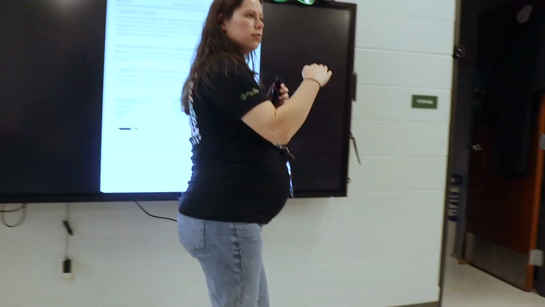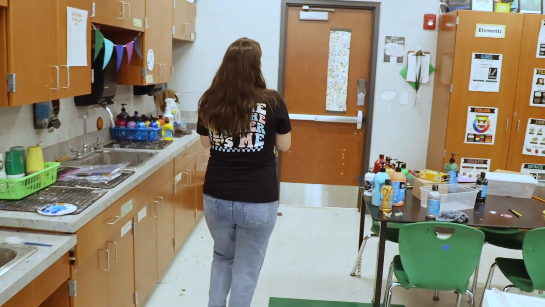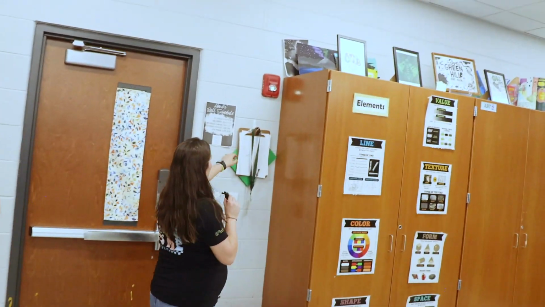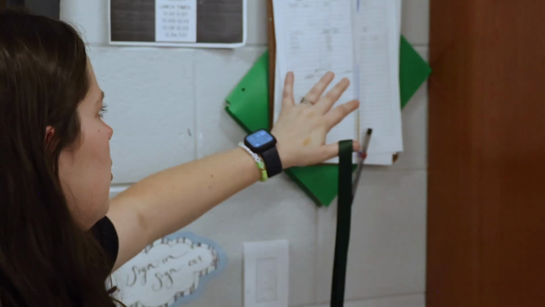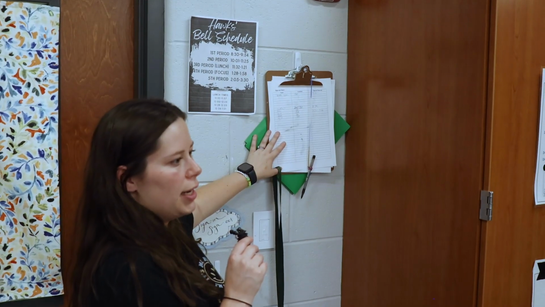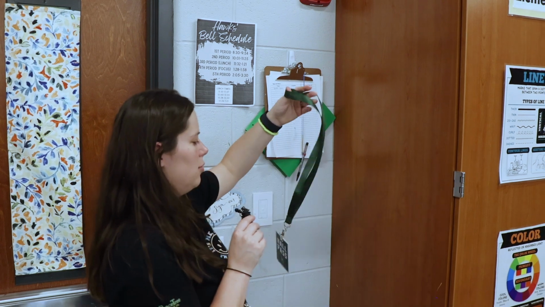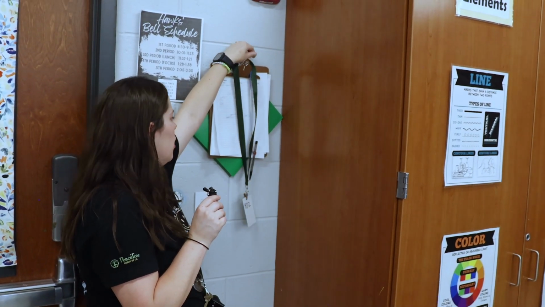When you go to the restroom, make sure to take a hall pass, okay? Pretty simple. I used to do the sign-out sheet. I'm going to see if they reinforce it again next year, but the hall pass is totally fine. Just make sure to hang it back up once you're done.